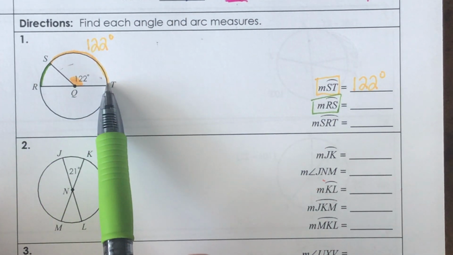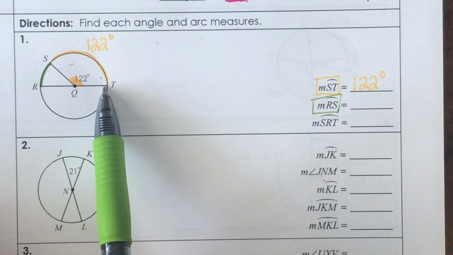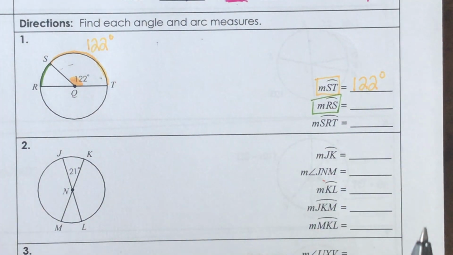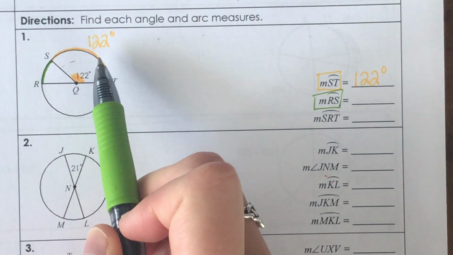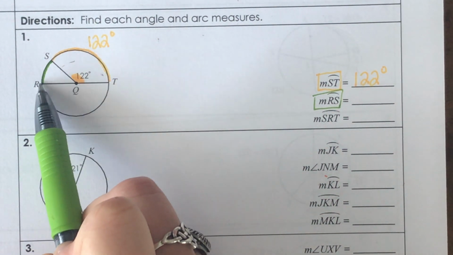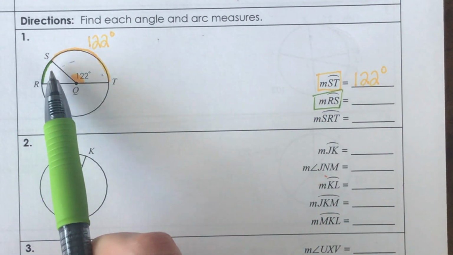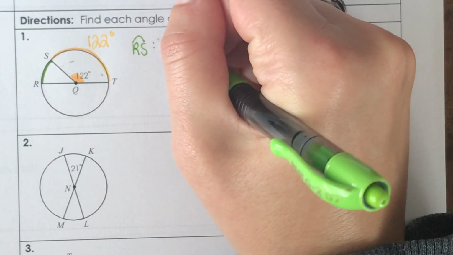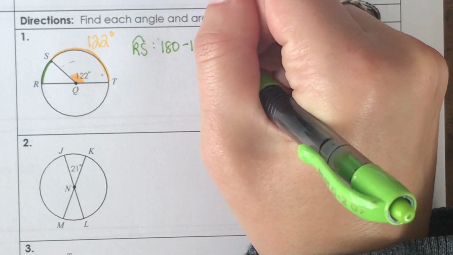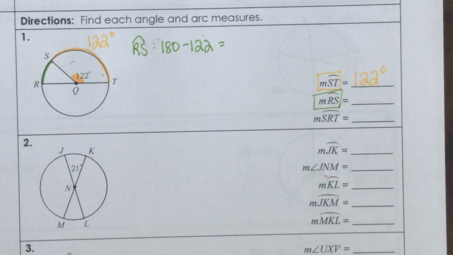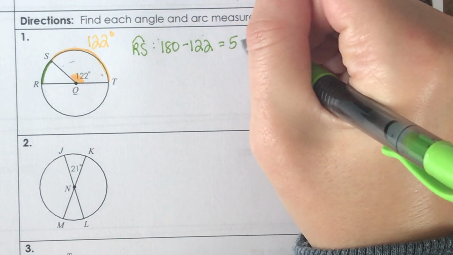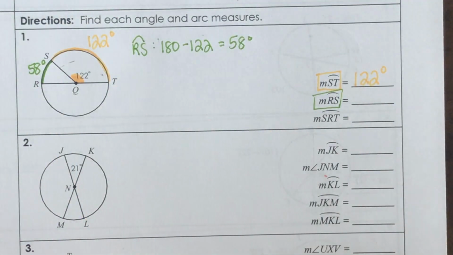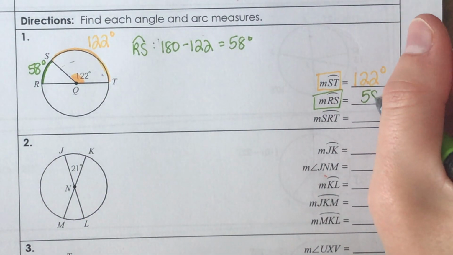It's a straight line. And then, if this is 180, that means this piece is 180 over here, because when I add them both together, I get 360. So I know this piece in yellow plus this green piece is 180. So to find just the green piece, I am going to take 180 and subtract 122. If I do that, I get 58 degrees. So this angle out here, this arc, is 58 degrees.